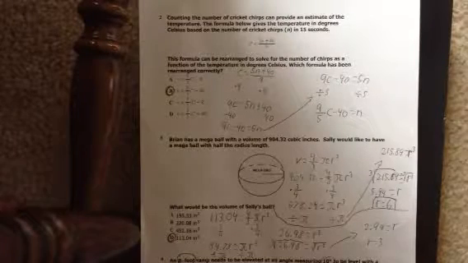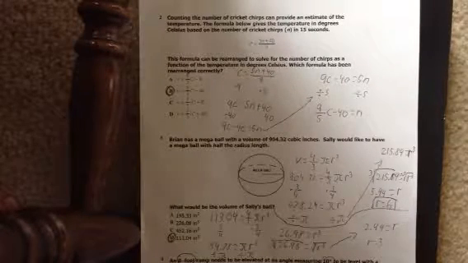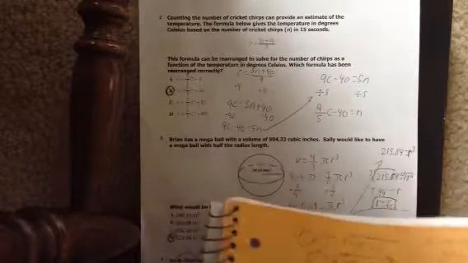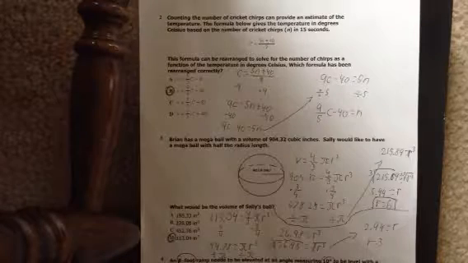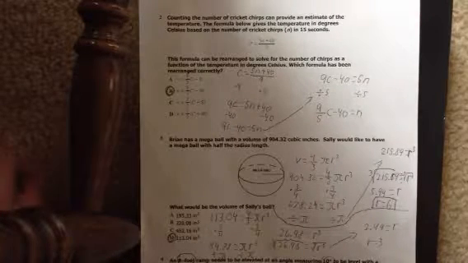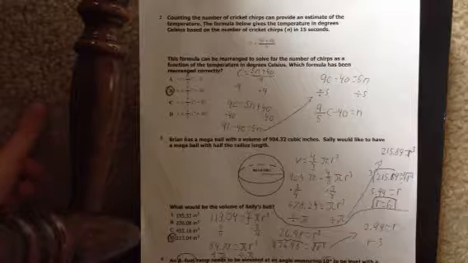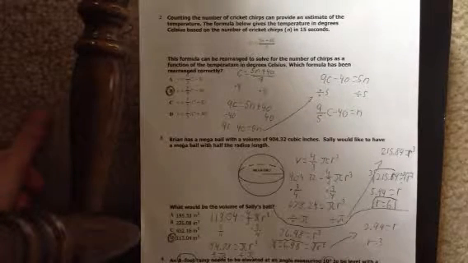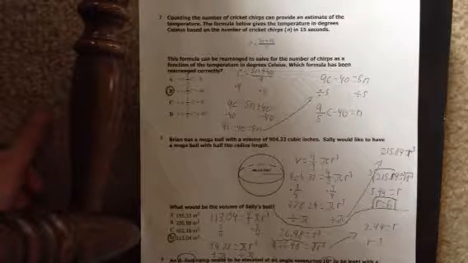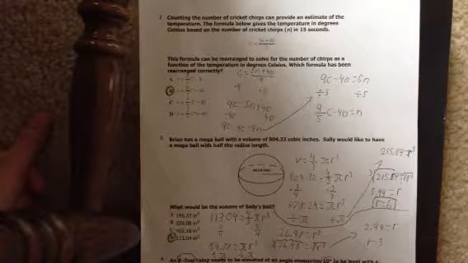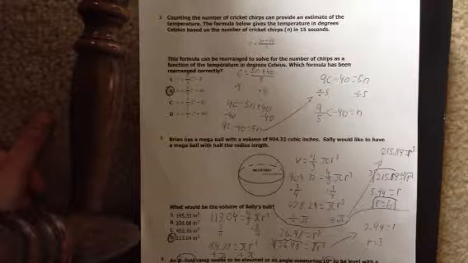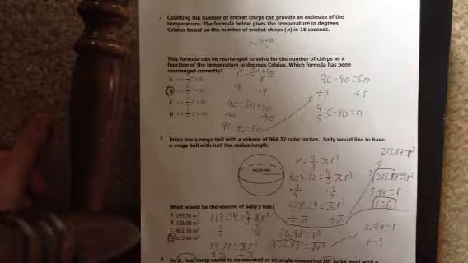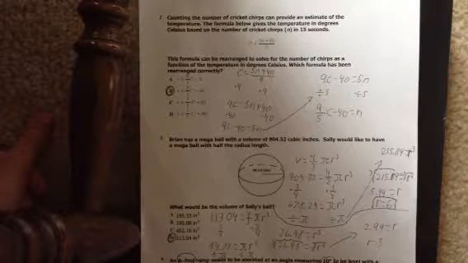Alright, this is question number 2 of the midterm presentation. Let's get right to it. Counting the number of cricket chirps can provide an estimate of the temperature. The formula below gives the temperature in degrees Celsius based on the number of cricket chirps in 15 seconds. The equation is C equals (5 times n plus 40) over 9. This formula can be rearranged to solve for the number of chirps as a function of temperature in degrees Celsius. Which formula has been rearranged correctly?